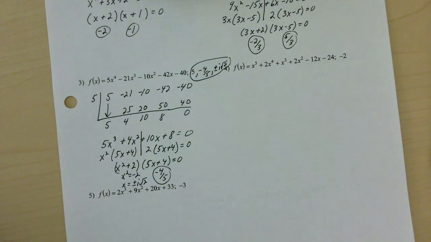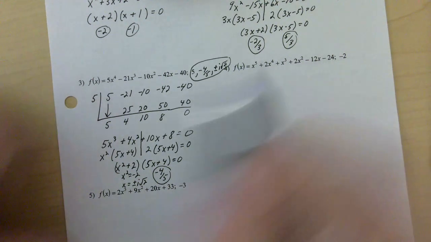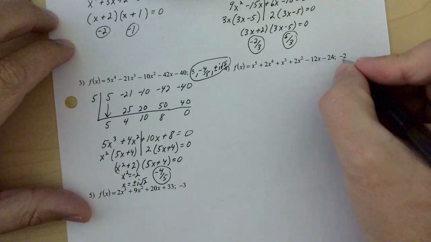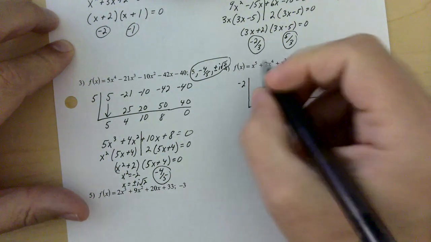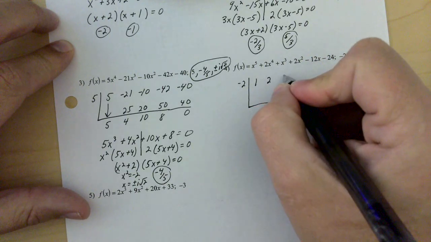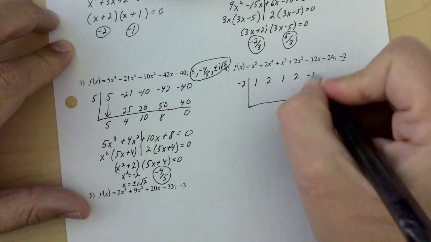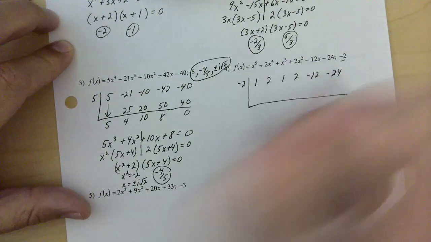Okay, so again, hopefully that makes sense. We have plenty of practice to make sure that you can get this. Okay, for number 4, we need 5 zeros, and I give you negative 2. So we have 1, 2, 1, 2, negative 12, negative 24.